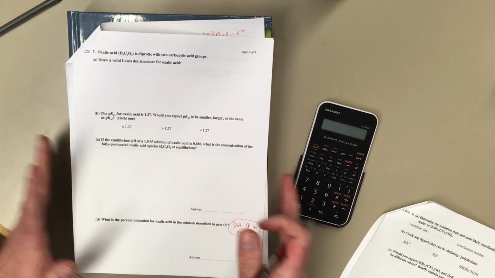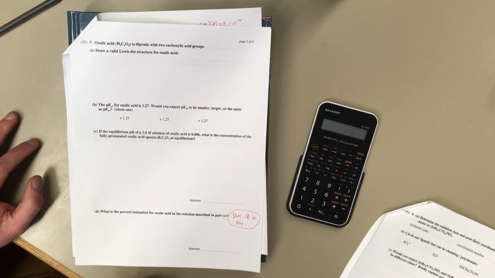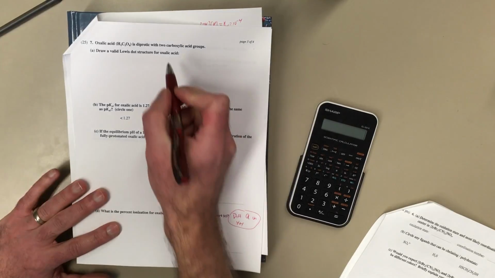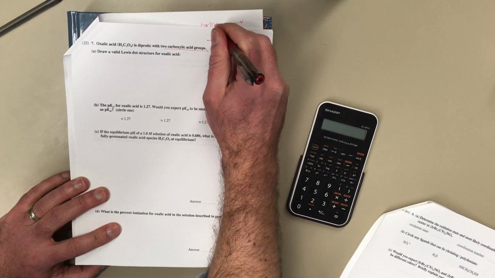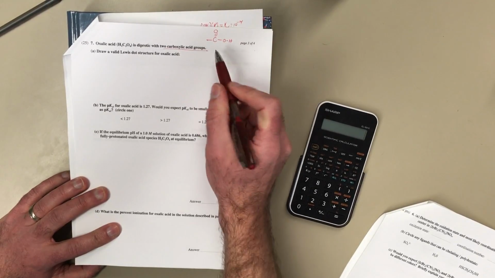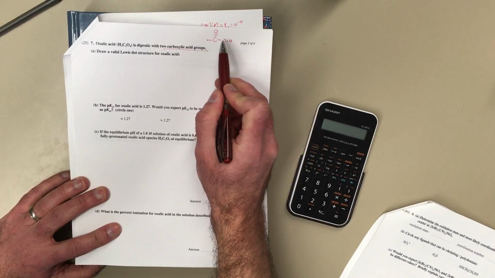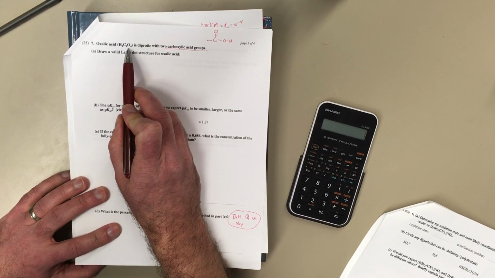So the first thing we need is a valid Lewis dot structure. In theory, you could be combining this in all sorts of different ways, but we tell you it's got 2 carboxylic acid groups. We said in lecture that a carboxylic acid has CO2H. If you look at the empirical formula here, we have that exact formula doubled.